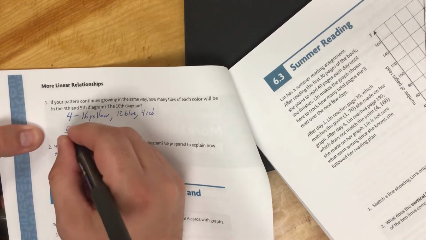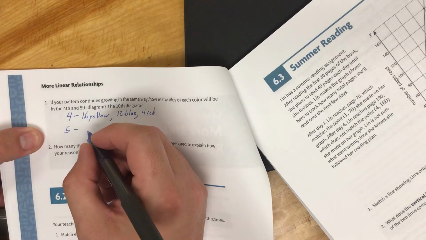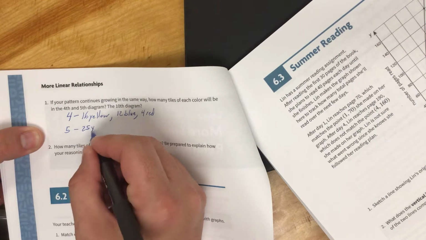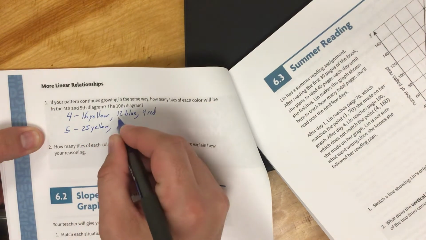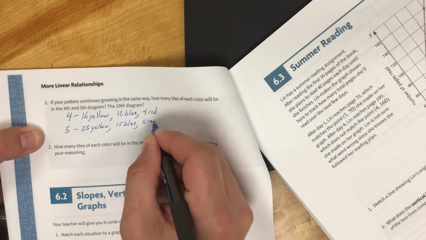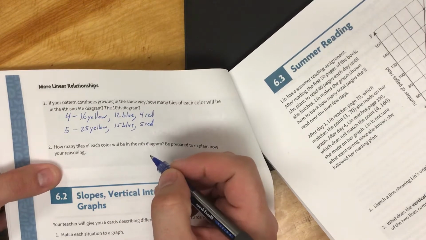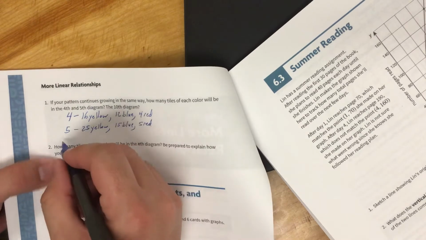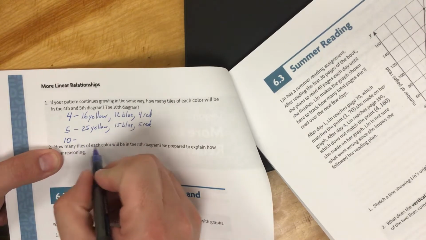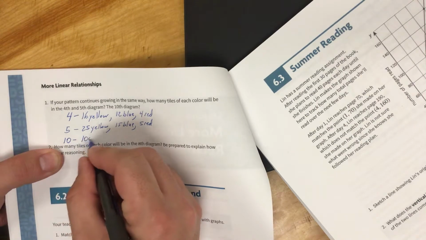The fifth would be, let's see, a 5 by 5 square at the beginning, so that'd be 25. Blues are increasing by 3. Reds are increasing by 1. The 10th. So now we'd have a 10 by 10 square to start off in yellow, so that would be 100 yellow.